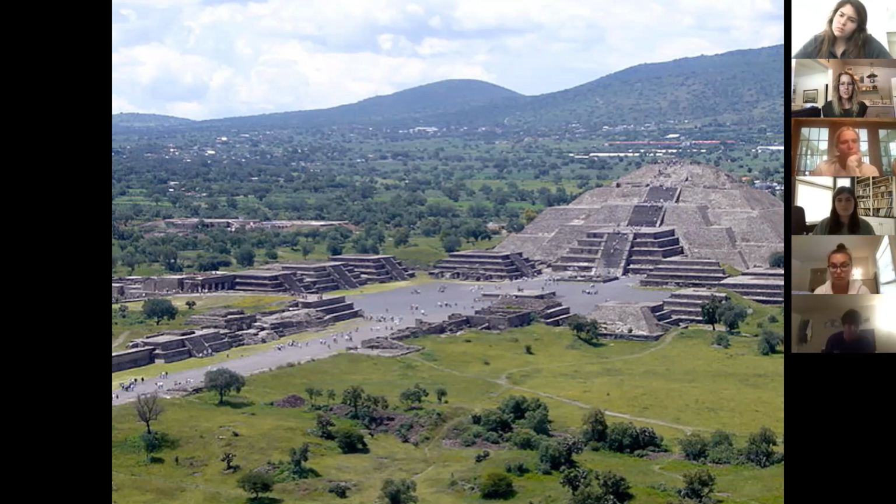So modern archaeologists don't know what this site was originally called. The name Teotihuacan comes from the Nahuatl language. Nahuatl is another word for the Aztec. It's the name that those people called themselves. The Spanish called them the Aztec, but they were the Nahua or Nahuatl people. And the name Teotihuacan is thought to mean the place of the gods. And you can see that in this monumental architecture.